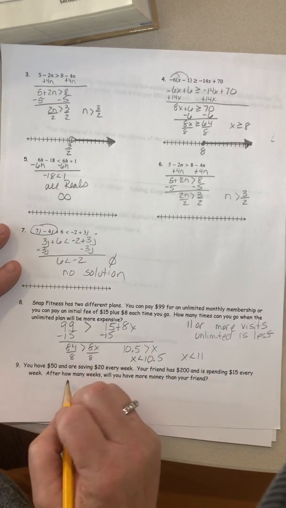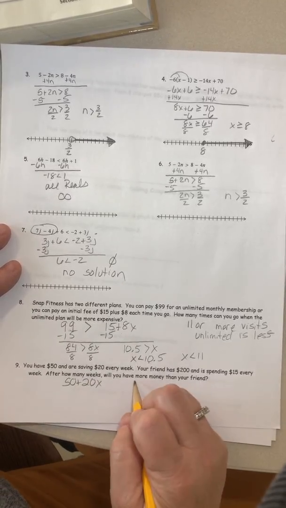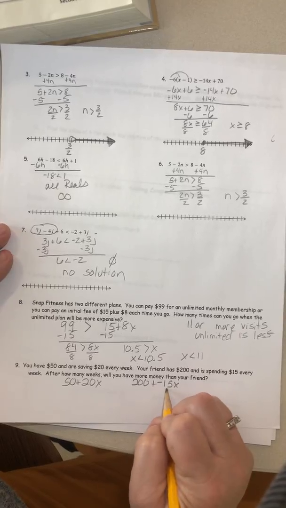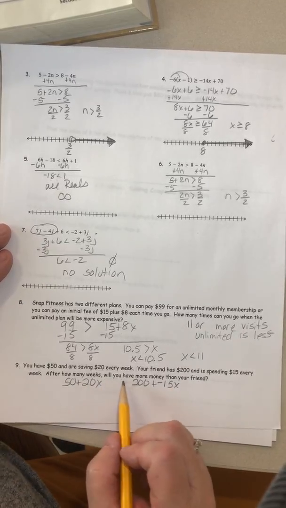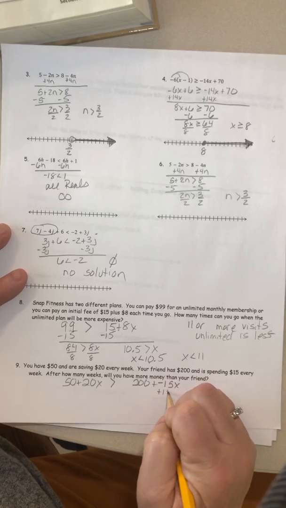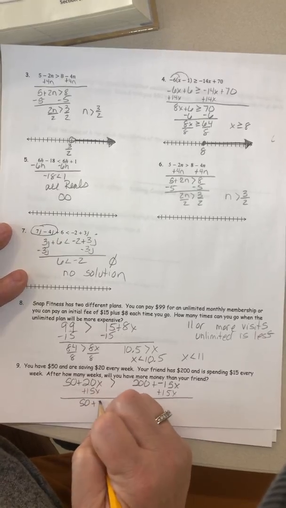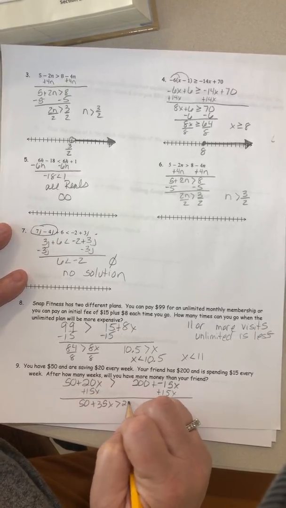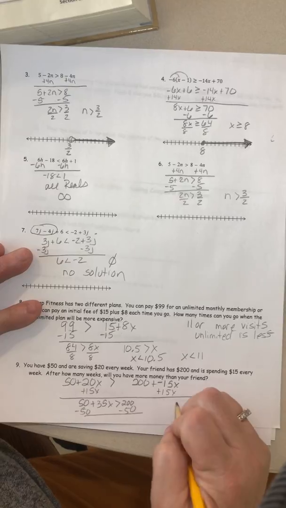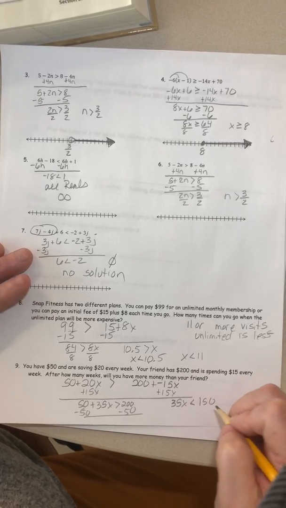That's correct. Number 9, you have $50 and you are saving $20 a week. So 50 plus 20x. Your friend has $200 and is spending $15 a week. So that's spending. And you want to know, when will you have more money than your friend? So when is that greater? We start by adding 15x to both sides, and you have 50 plus 35x is greater than 200. Subtracting 50 from both sides, you have 35x is less than 150.